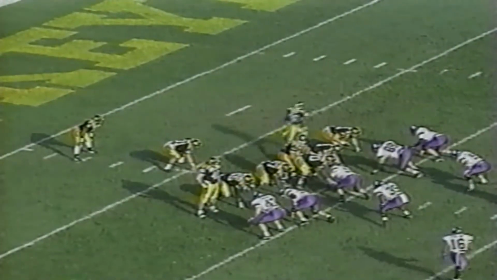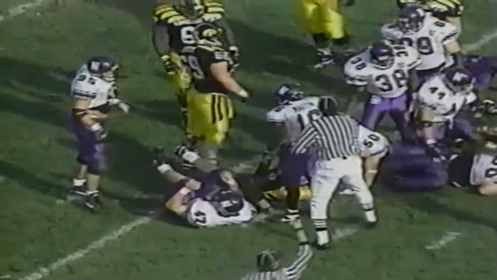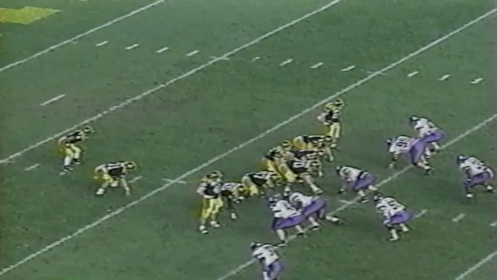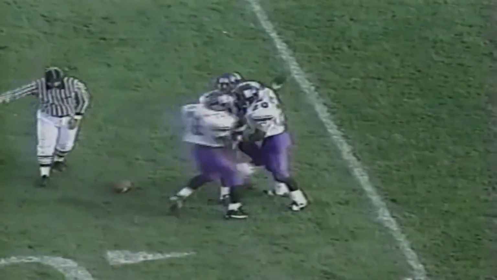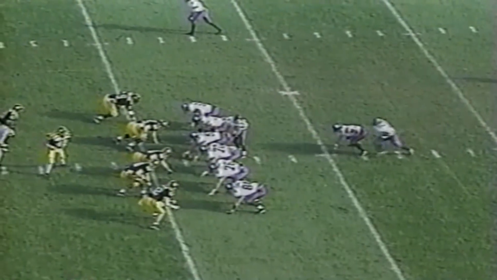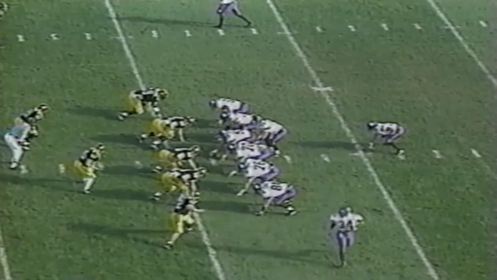So from the 14, it is 1st and 1. Iowa tries the middle, but there is illegal procedure. On the very next play, Sherman wants to throw, going deep. It is intercepted by Bennett. No return on the play, but the Wildcats take over. 1st and 10, ball at the Northwestern 39.